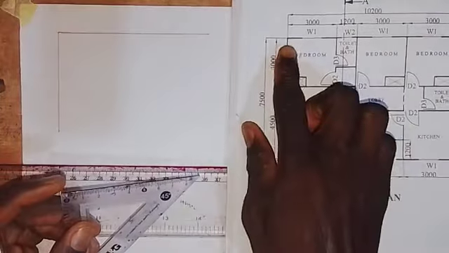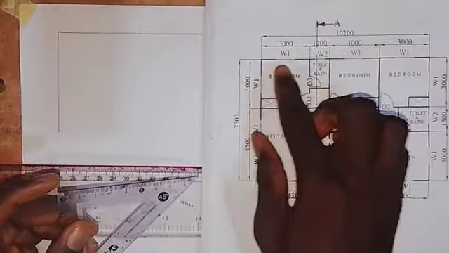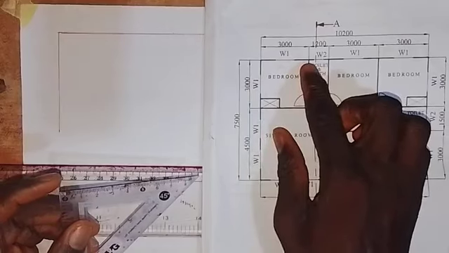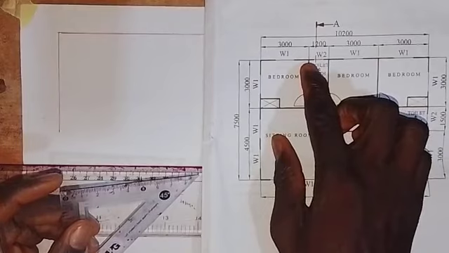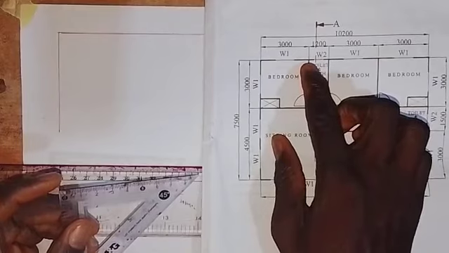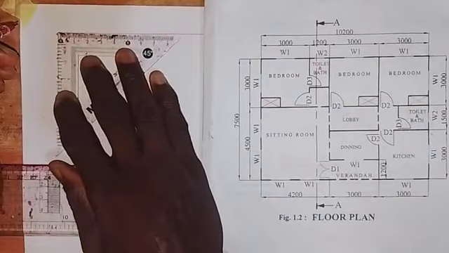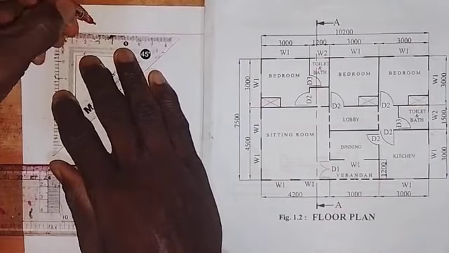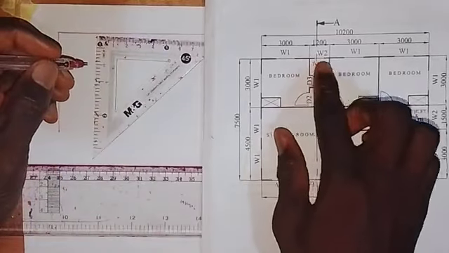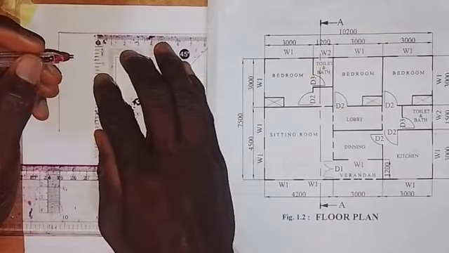So we have the distance from here to here. From here to here is 3,000. We are going to divide each dimension by 100, because the scale that we are given is 1:100. So if I divide 3,000 by 100, that will be 30 millimeters. Then next, from here to here is 1,200.